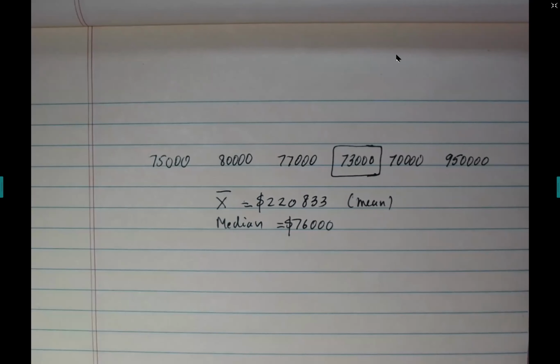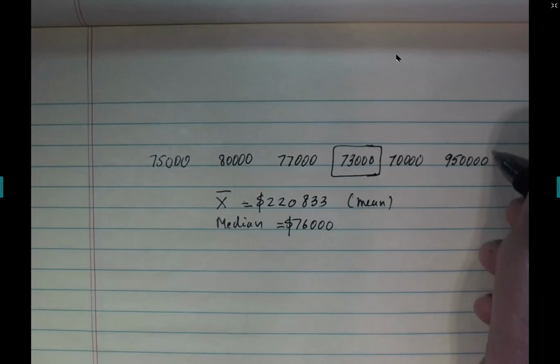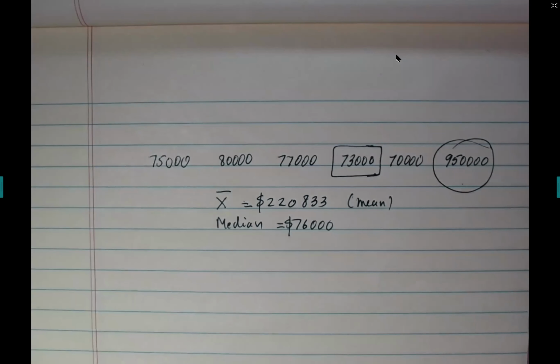And do you guys know why this guy should not be using the mean? What's the reason? Look at the data set. The reason is there are five houses close to each other in price, and there's only one house at $950,000, which makes the other houses look small. Exactly. So guys, remember this in statistics. When your data set has some values that you feel don't belong there, you should not be using the mean, you should be using the median.